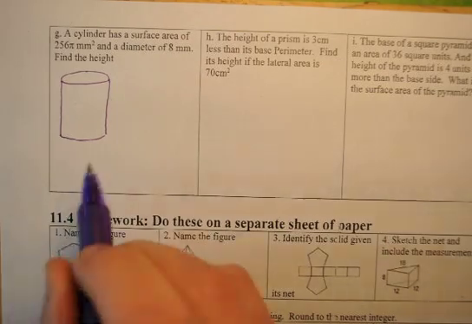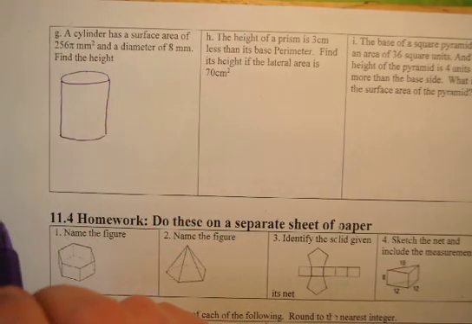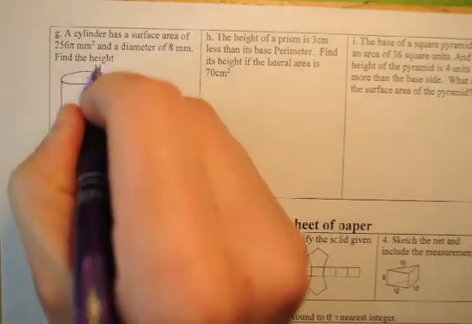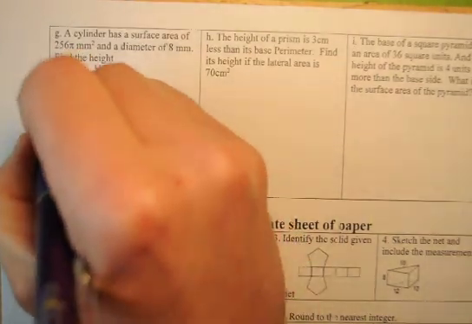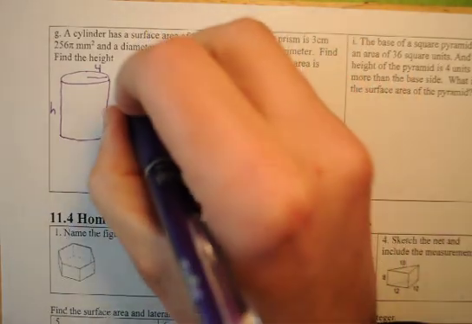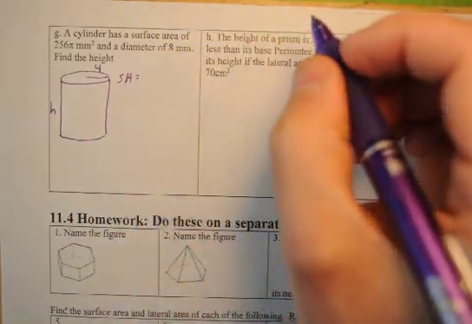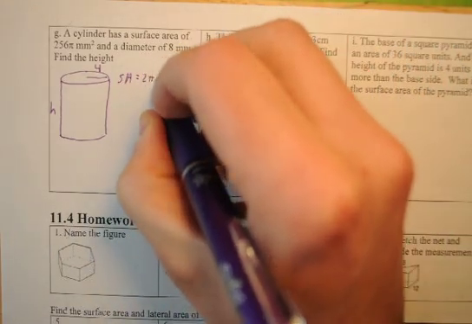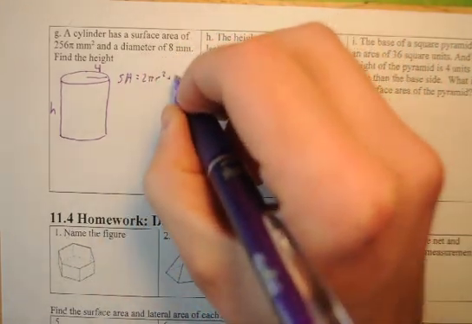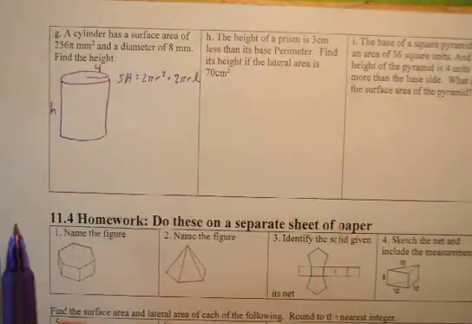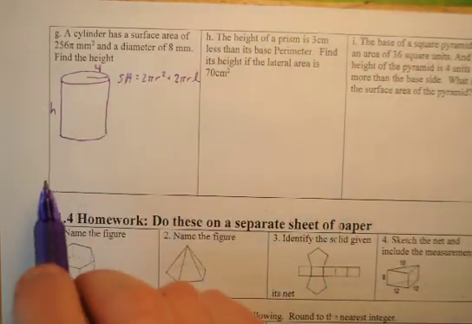It tells us that the surface area is 256 pi, the diameter is 8, which means the radius is 4, and we got to figure out what the height is. So we're going to use the formula for surface area, which is 2 pi r squared plus 2 pi r L. That's the surface area of a cylinder.